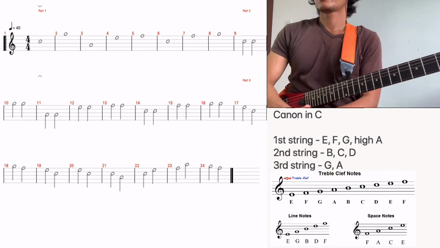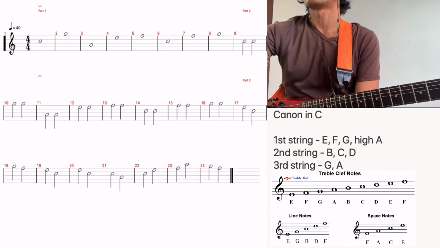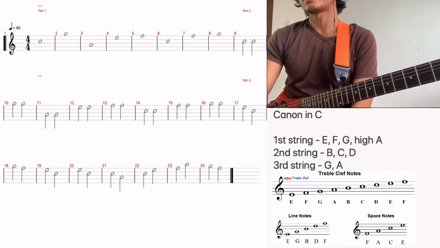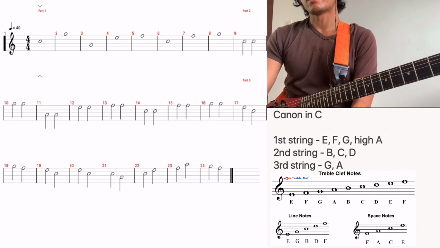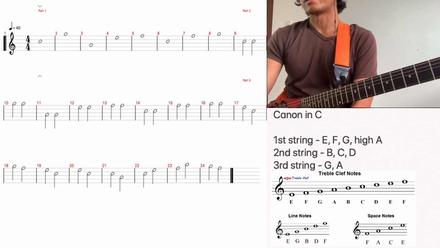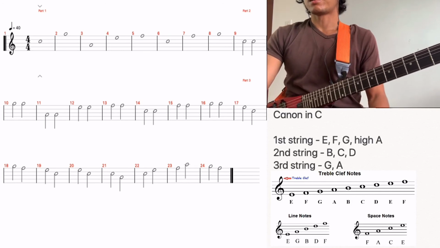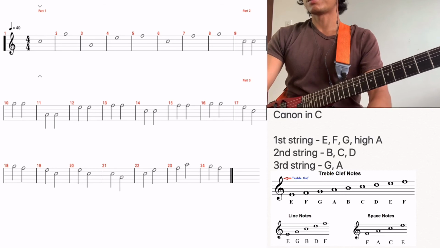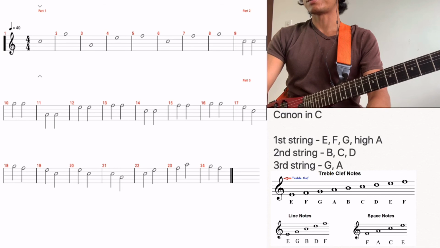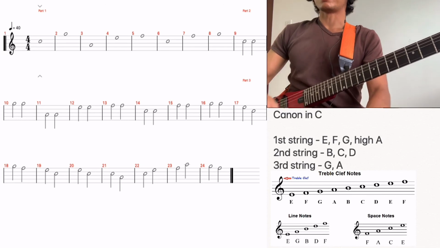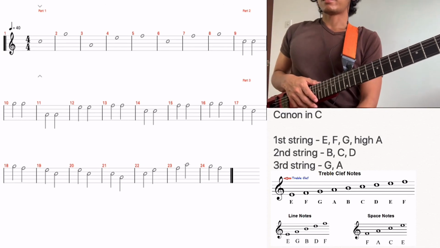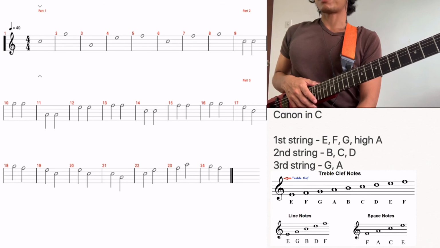Okay, good. So that's it for today's lesson. A quick lesson, but it's essential that you memorize the notes on these first 3 strings before we move on to the next lesson. So practice, and remember to practice with the right technique.